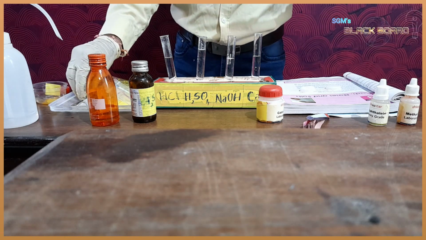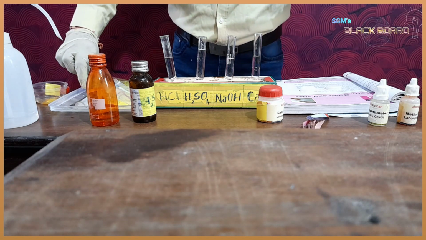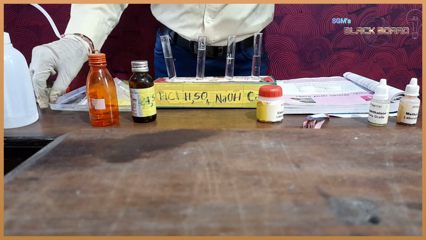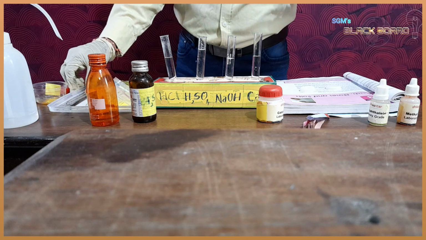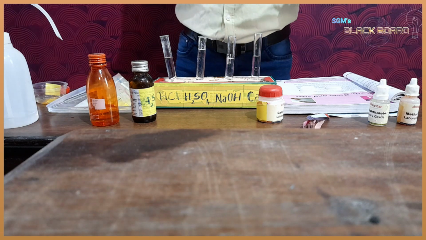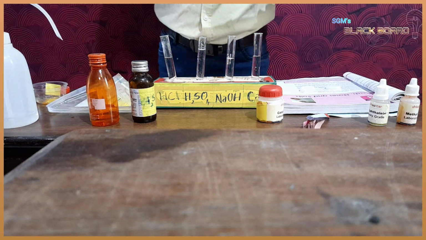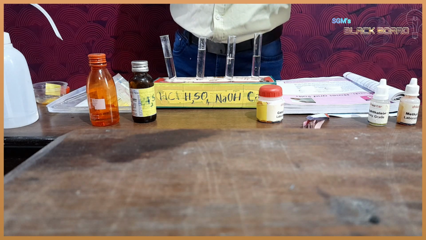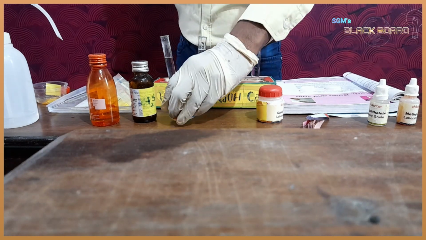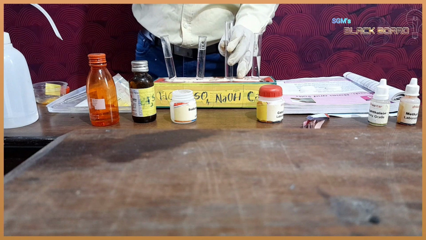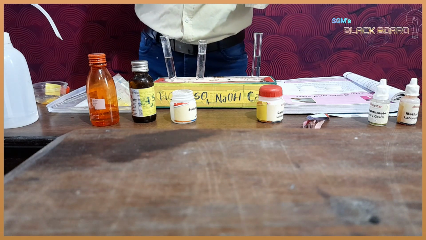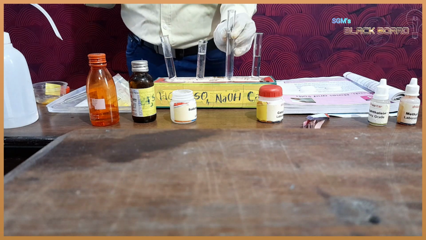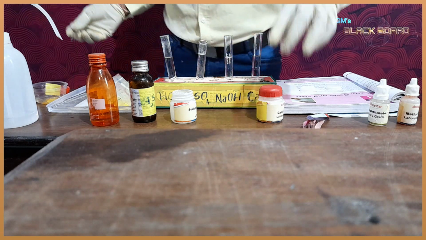Now I am taking this sodium hydroxide. Let us prepare sodium hydroxide solution. Some pellets of sodium hydroxide I am taking here. Let us add the sodium hydroxide in this. So now I have prepared sodium hydroxide solution.